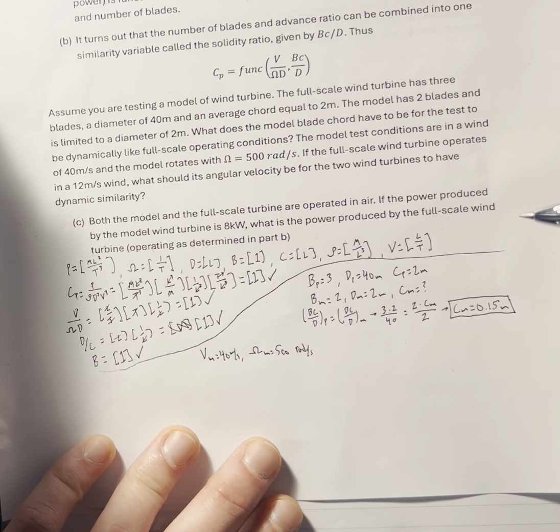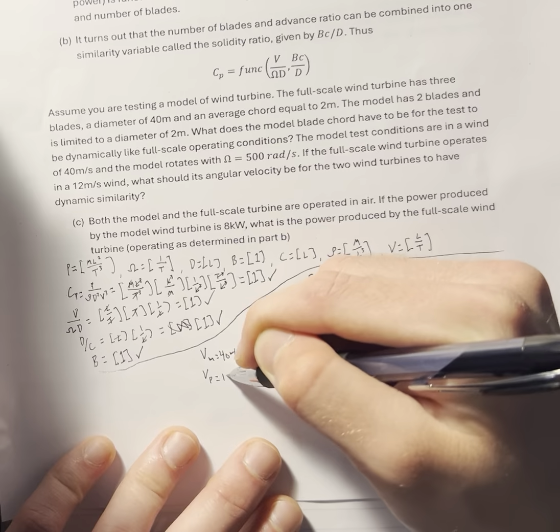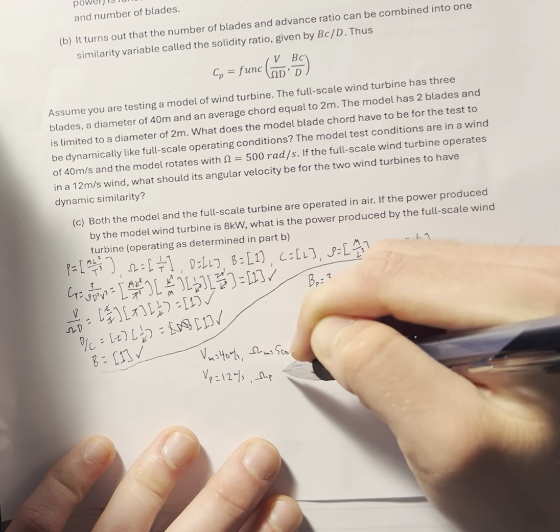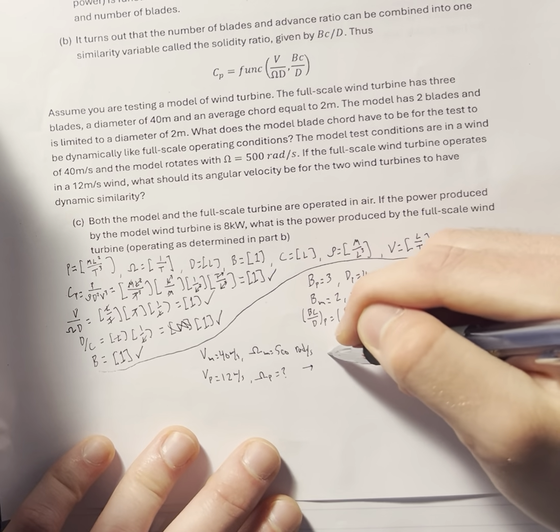And then we've got V prototype is 12. All right, trying to find omega prototype. So again, literally do the same exact thing.